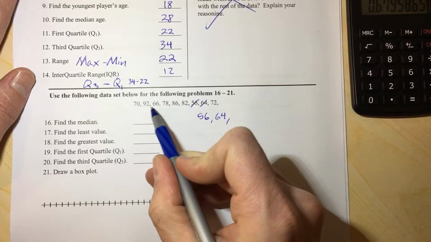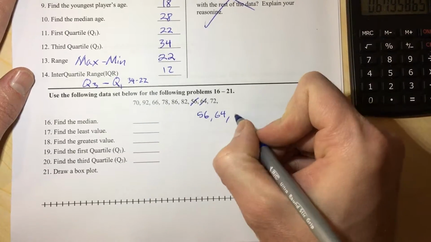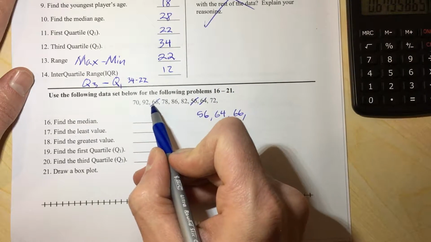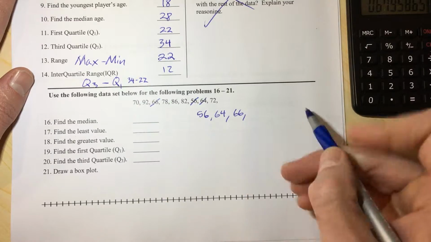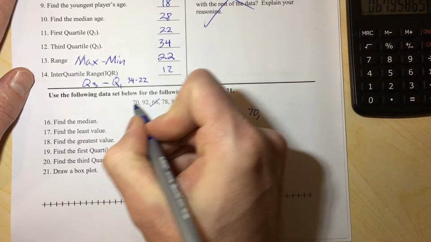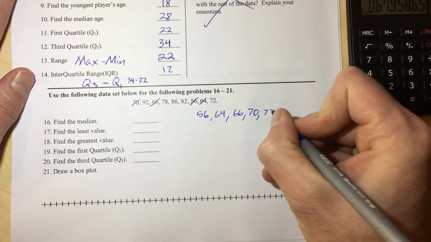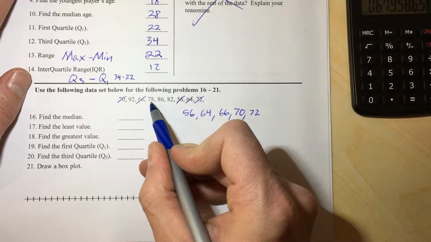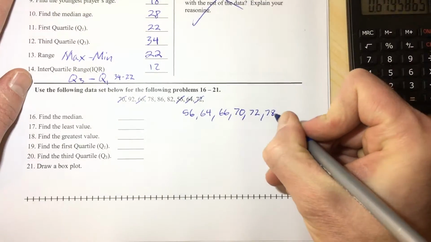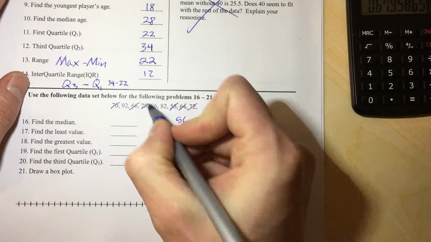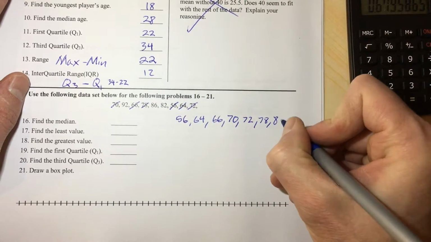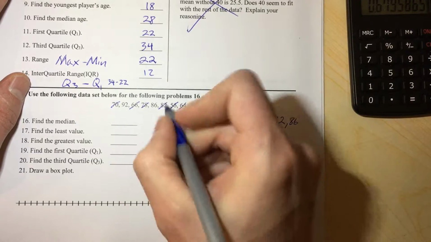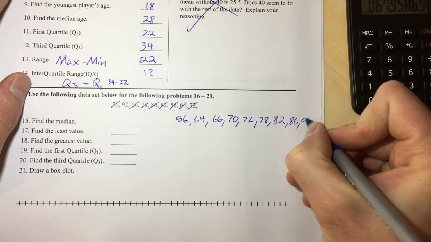So cross it off. The next one up is 66. Okay, cross it off. And the next one up is, I think, 70. Yep, 70. Cross it off. Then we've got 72. Cross it off. And then we've got 78. Okay, cross it off. And then we've got 82. Cross it off. 86, cross it off, and then 92.